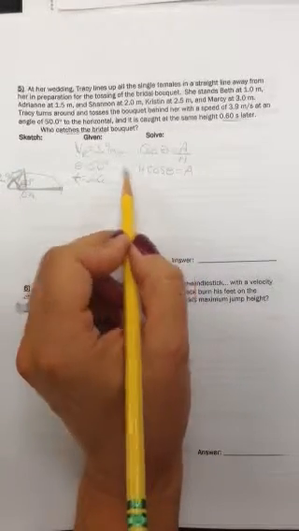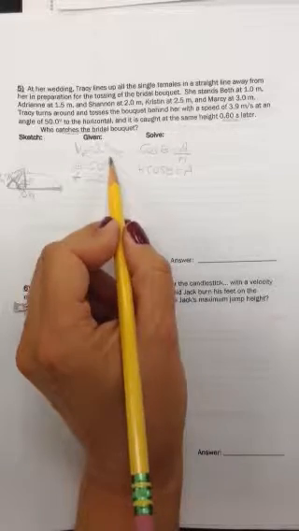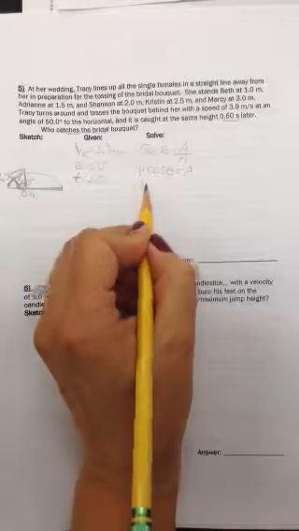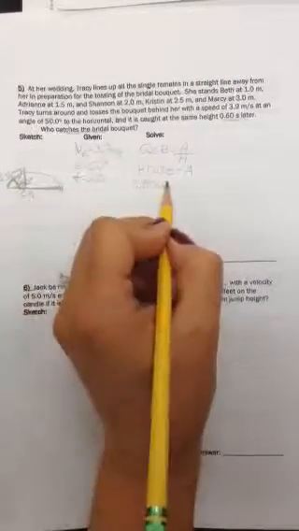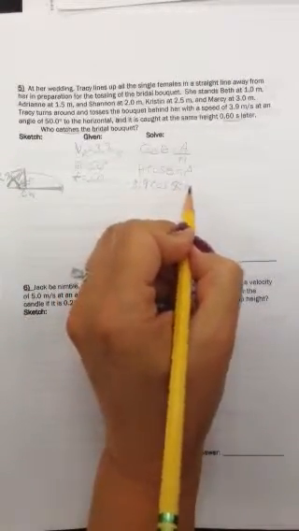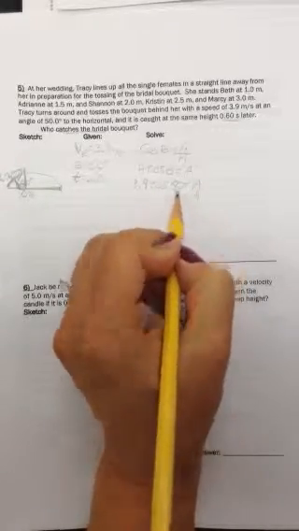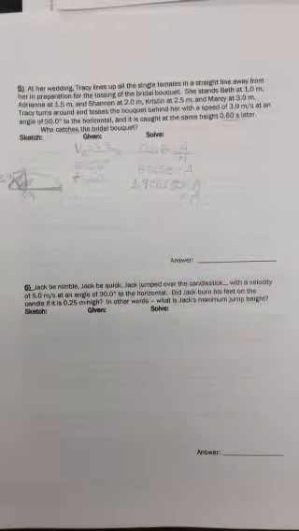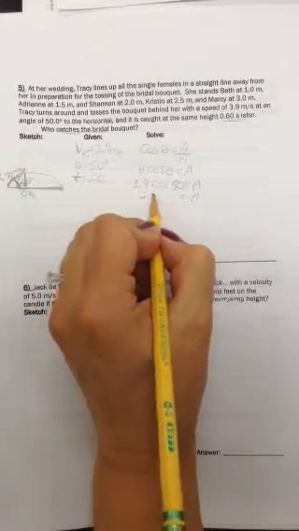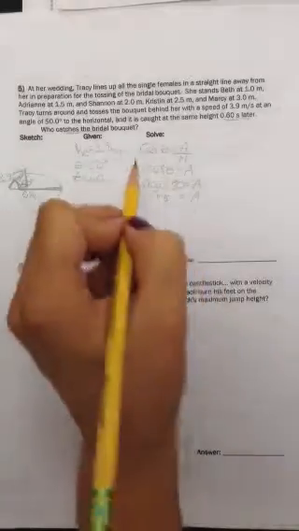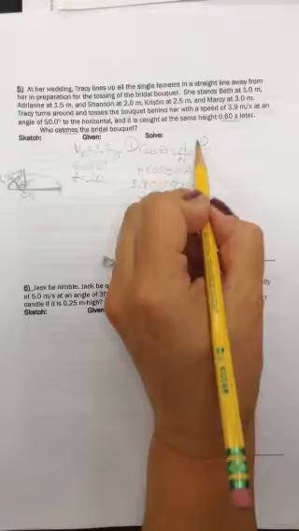I know my hypotenuse, or the resultant, is 3.9. I know what theta is equal to, which is 50 degrees. Therefore, I can find the adjacent. And through calculations, that comes to 2.5 meters per second. That is the first part of solving this step. However, we need to solve for the second portion.